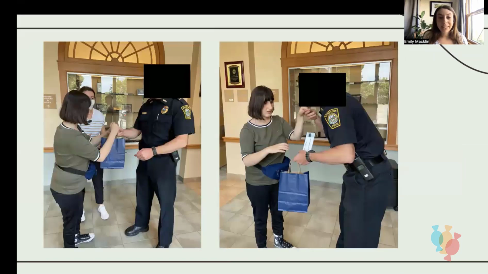So here we are in the police station, as we were talking about before. She hands over her card that she has a special treat. She hands over the bag that she worked really hard to package. And then here you see her handing it to our community partner, a police officer. And then he is signing thank you to her. So really awesome. And she gets to expand her social network with different people in her community while doing really meaningful work.